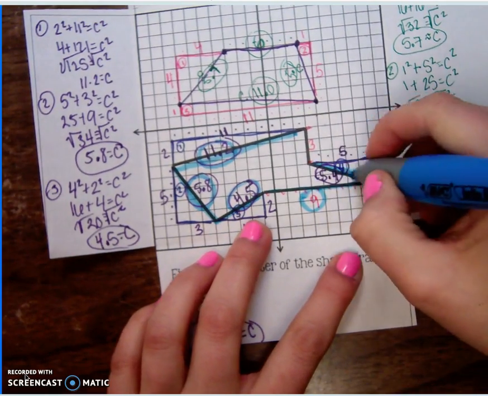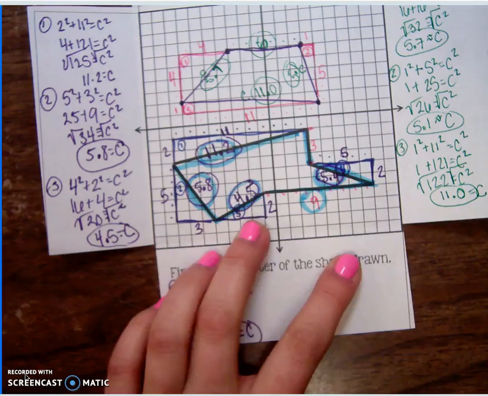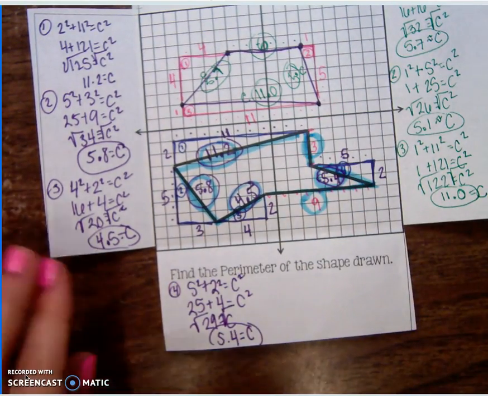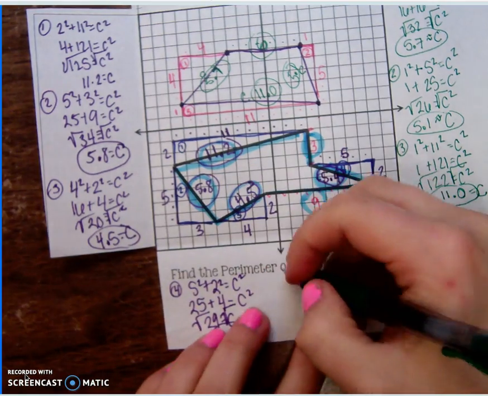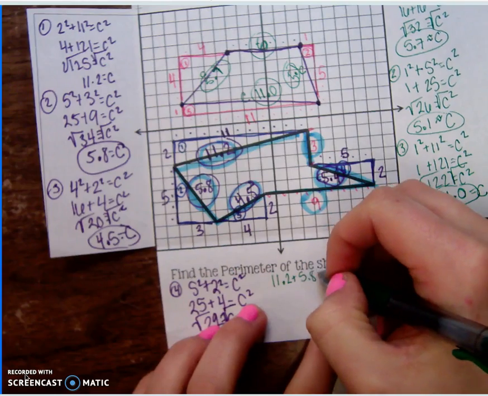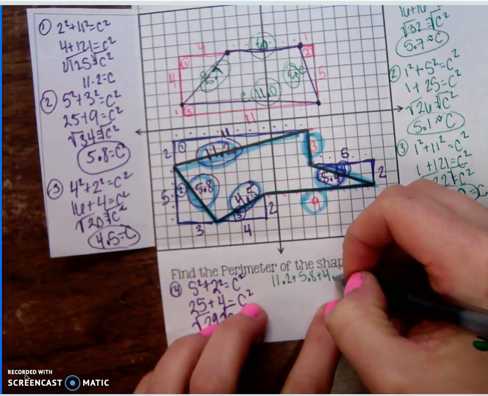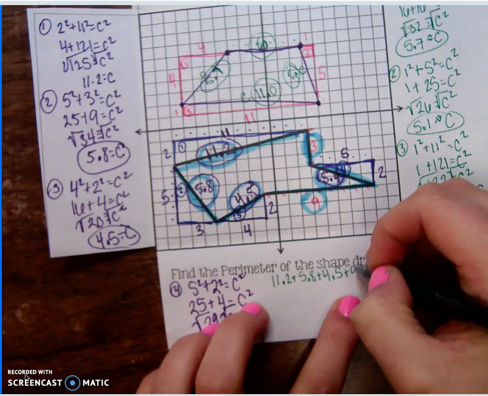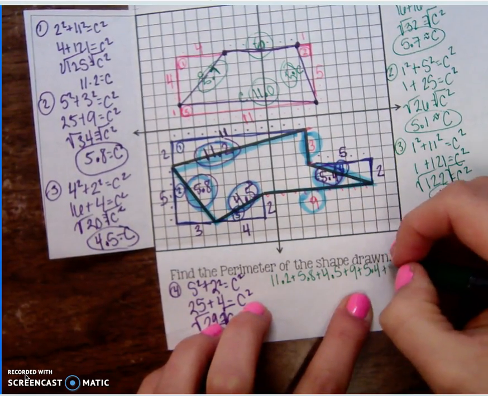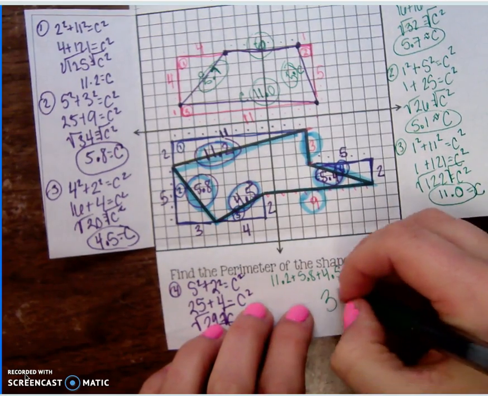This slant is 5.4, and this is 3. Okay, I need to add all those together. So let's write all that out. So we have 11.2 plus 5.8 plus 4.5 plus 9 plus 5.4 I got from there, and then plus 3. Add that all together to get 38.9.